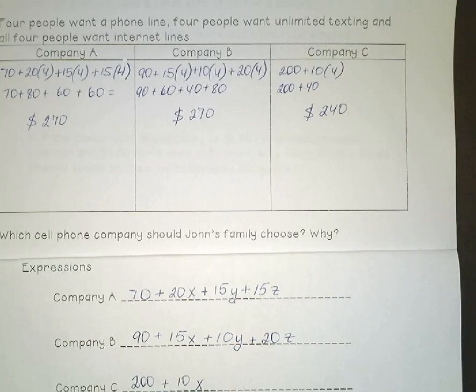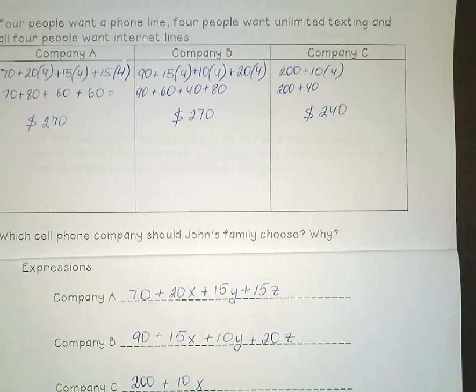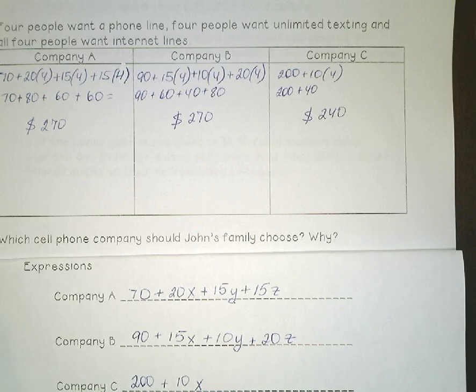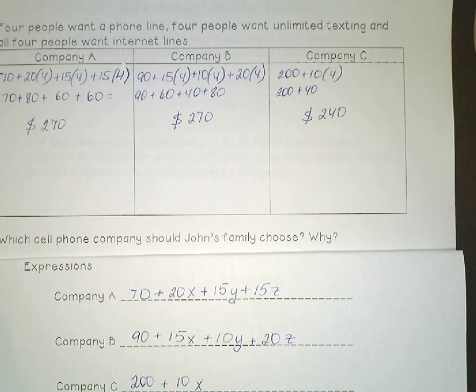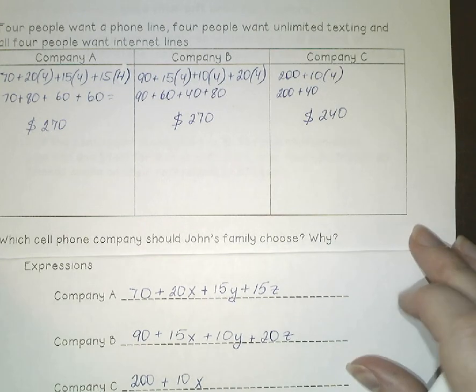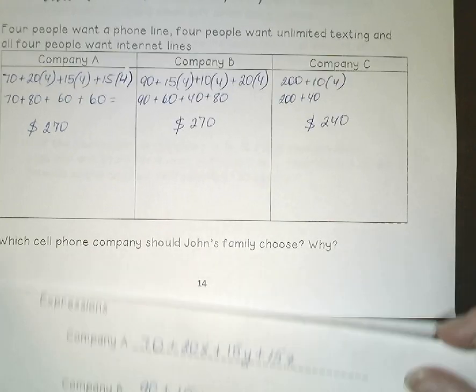Okay, so my answers are $274 for company A, 270 for company B, and 240 for company C. In this case, when all 4 people want unlimited internet access, or internet lines rather, we want to go with the company C because now it has the cheapest price. Okay, so that's what we are going to put in our recommendation.